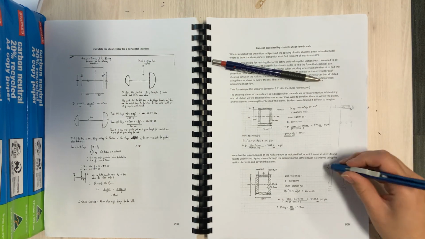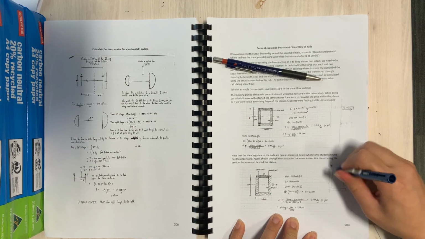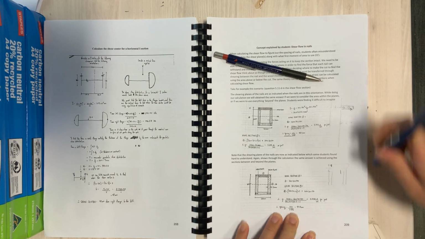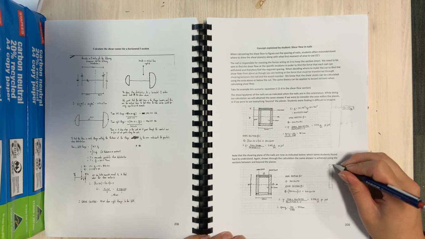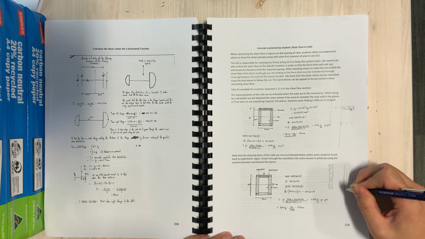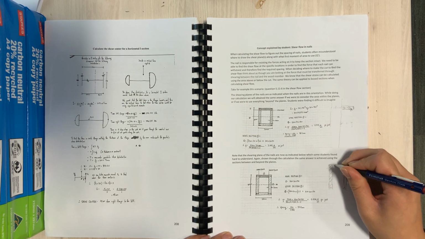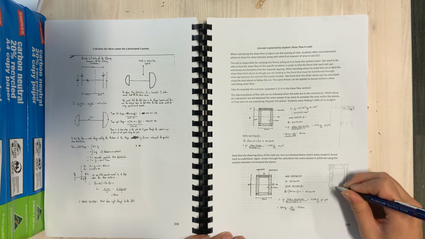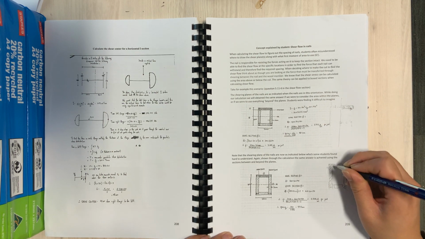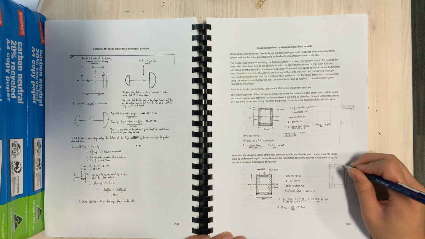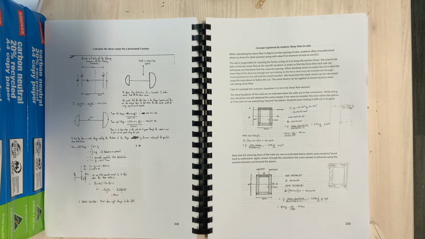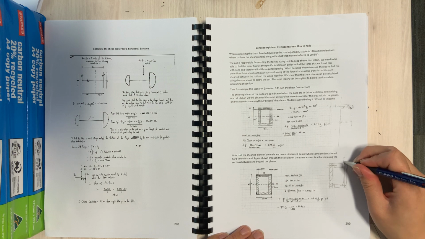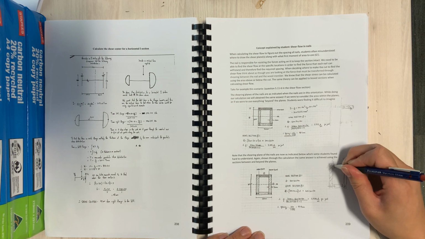What happens if we had 2 bits of solid wood being the vertical ones, and then we've put these here instead, and then we jam a nail through that side? So in this example, this becomes the shearing plane. So that's the shearing plane, and that's the shearing plane.